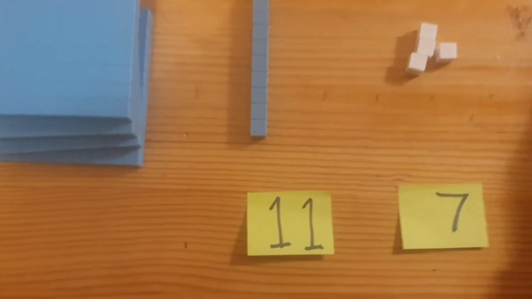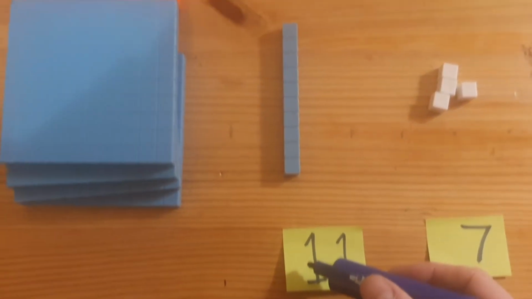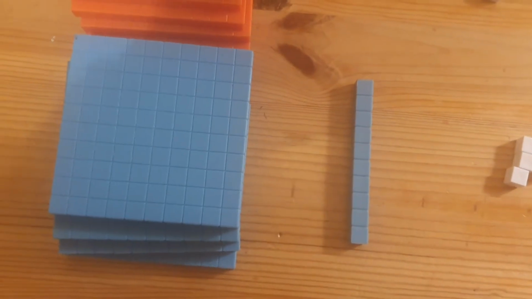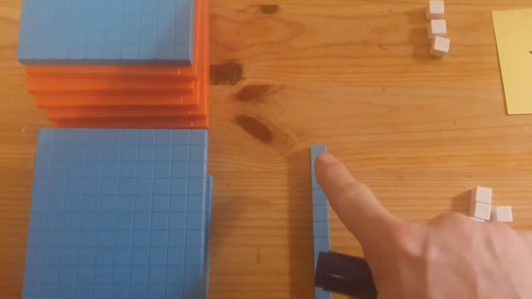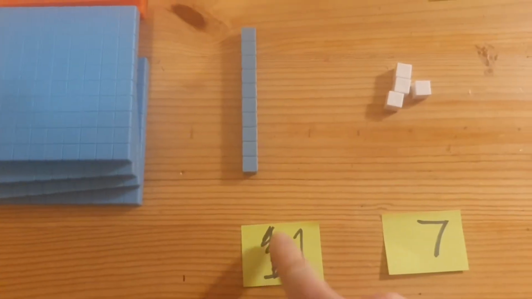So I get rid of 10. And when we're writing out a column addition, usually we would then take that 1 into the hundreds column. So now you can see I'm just left with 10. So I've got 7 ones, 10.